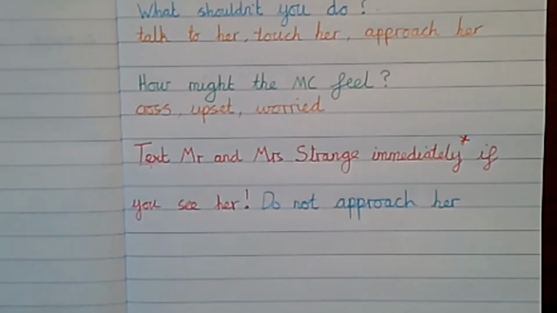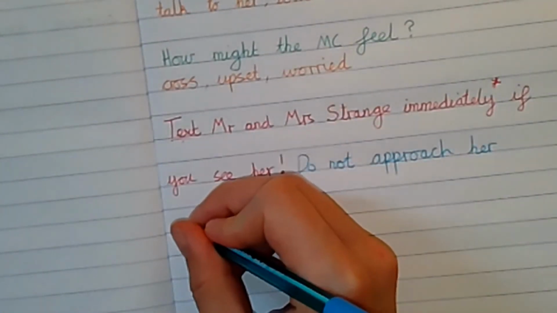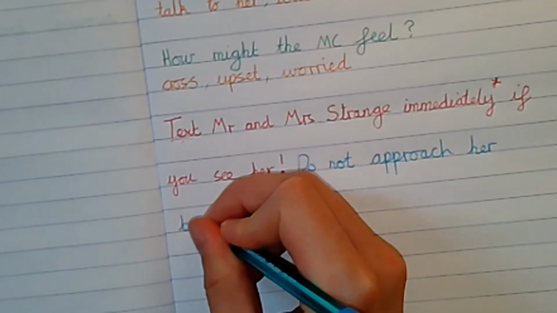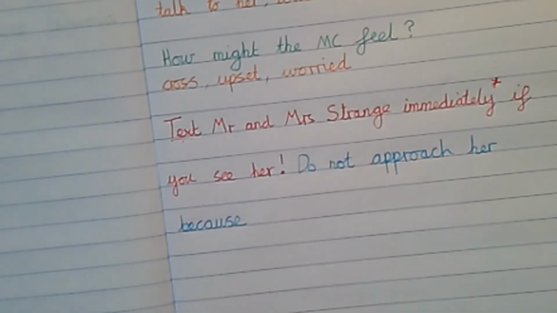And you might think I sound a bit strange saying my sentences like this, but it means that when I write them, I'm going to use every word, hopefully, and remember my full stops. Do not approach her because she may bite you. Because, oh, one of those tricky words. I remember this day. Big elephants can always understand small elephants.